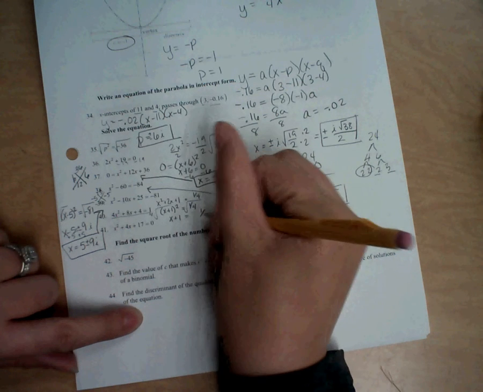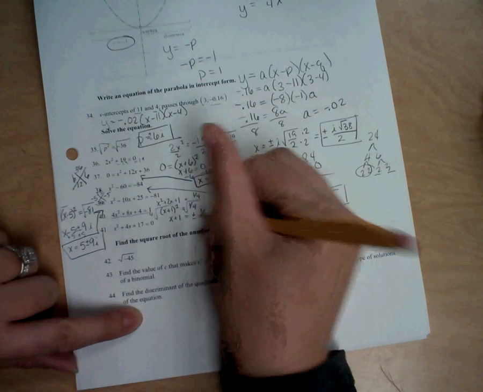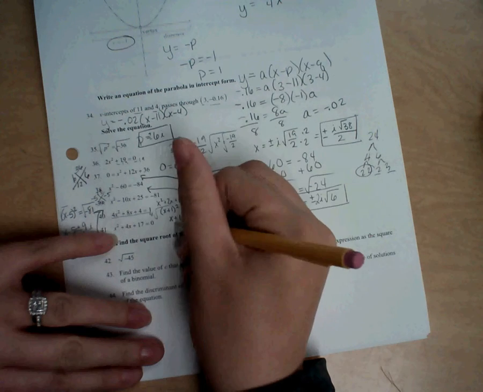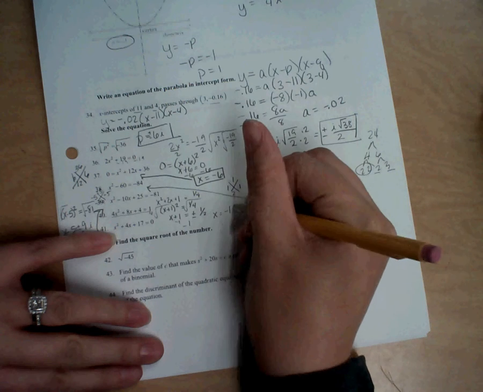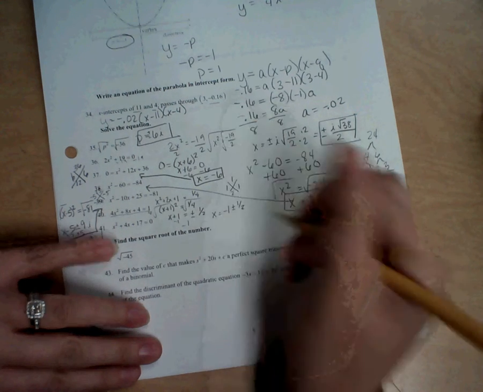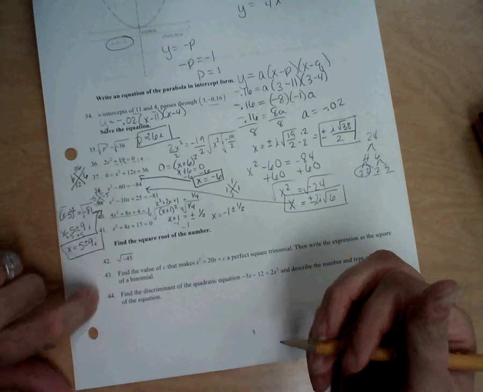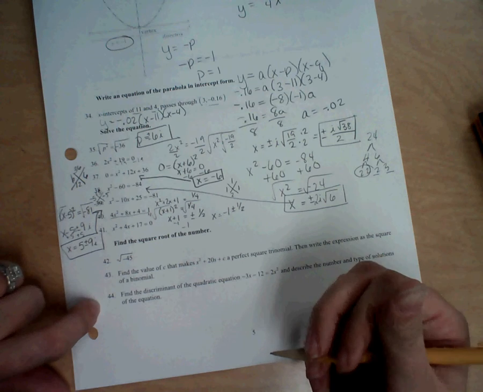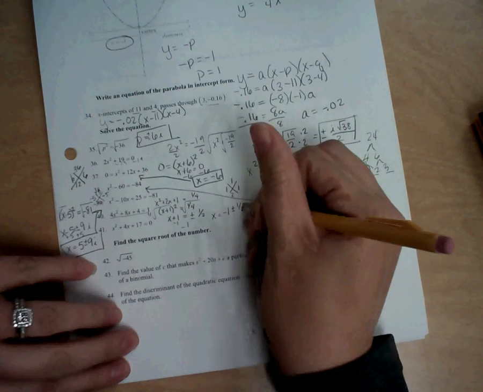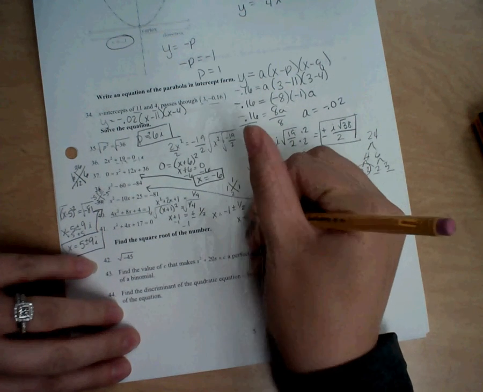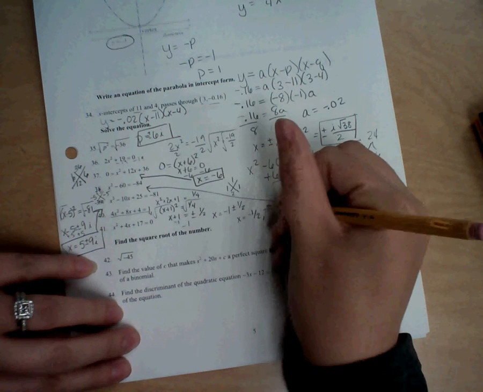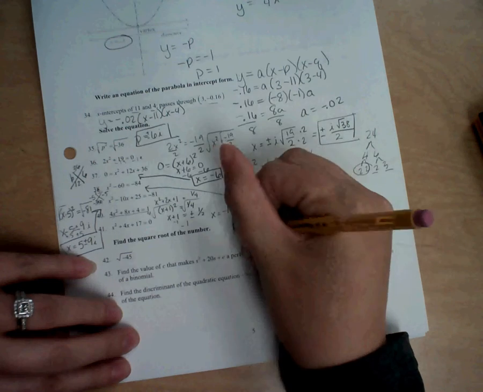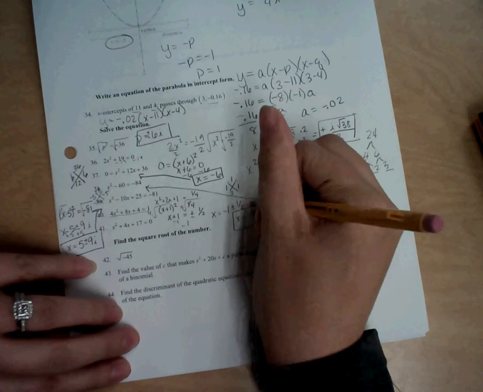Square root of 4 is 2, so I'm going to have plus or minus a half. Subtract 1 from both sides. X is equal to negative 1 plus or minus a half. This can be simplified to be negative 1 plus a half, which is negative 1/2, or negative 1 minus a half, which is negative 3 over 2, or negative 1.5. That is for 40.